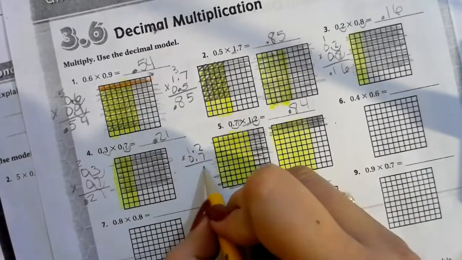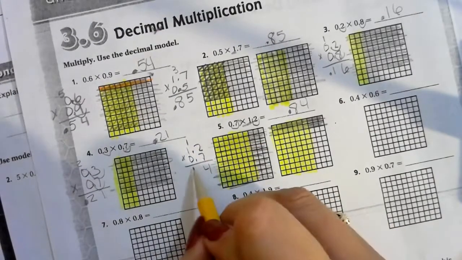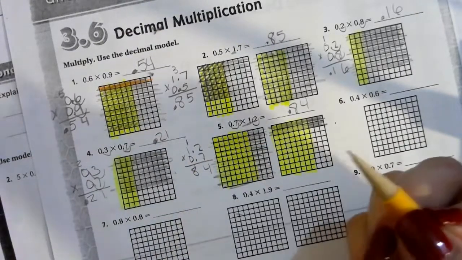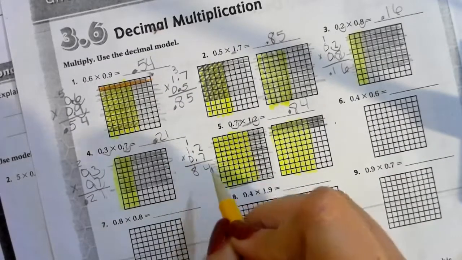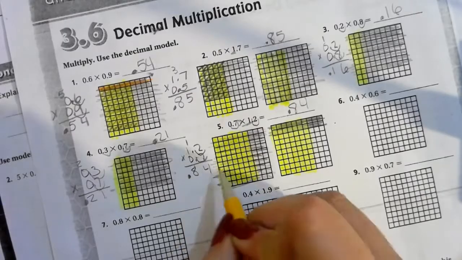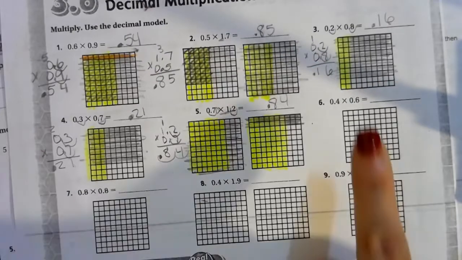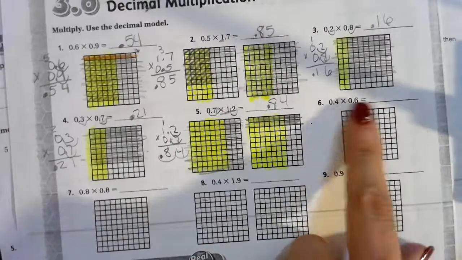7 times 2 is 14. Carry your 1. 7 times 1 is 7. Plus 1 is 8. I can multiply it out by the 0 as well. That would give me 0 and 0. My decimal is 1, 2, 1, 2. So 0.84. Okay. Again, I want you to pause the video and try this one.